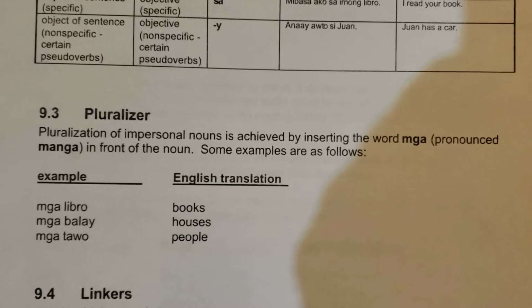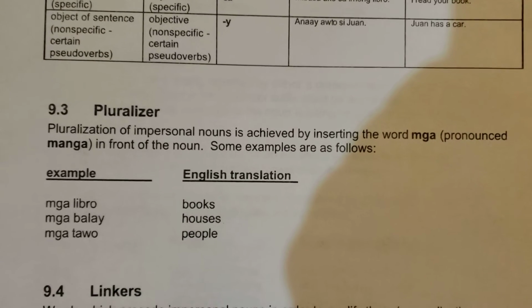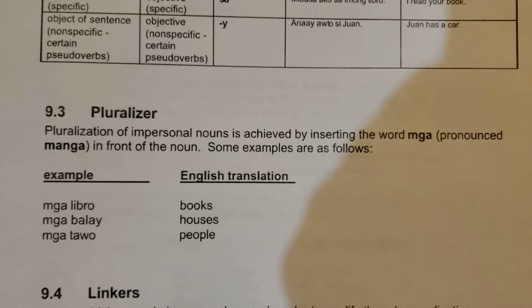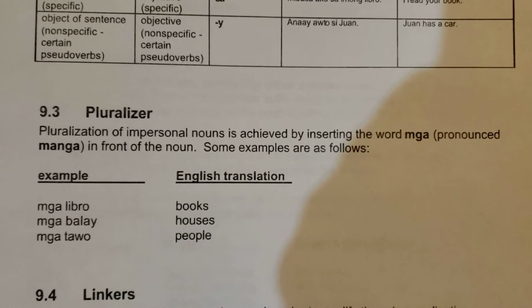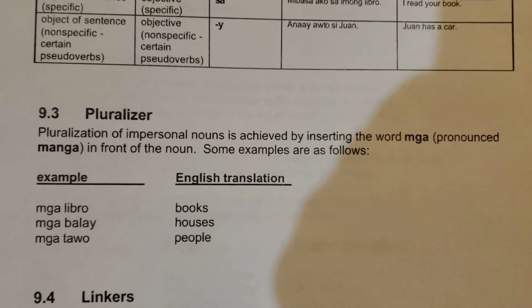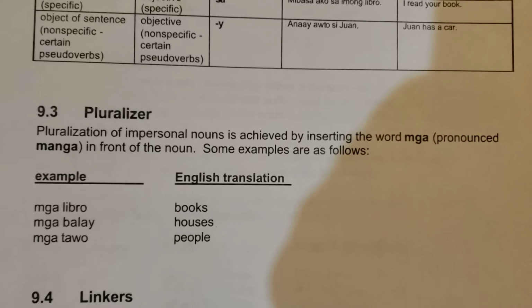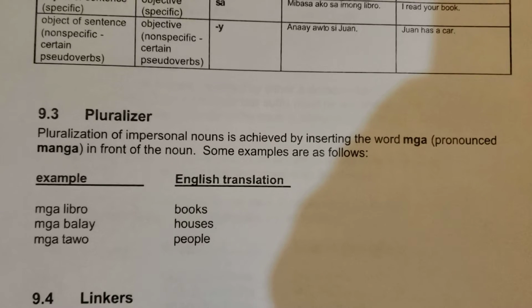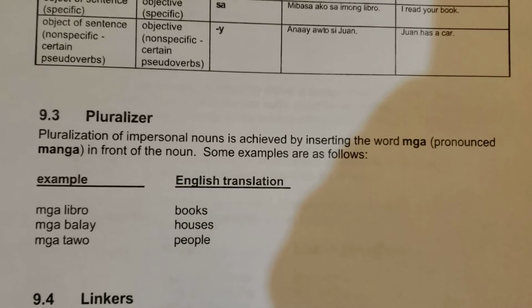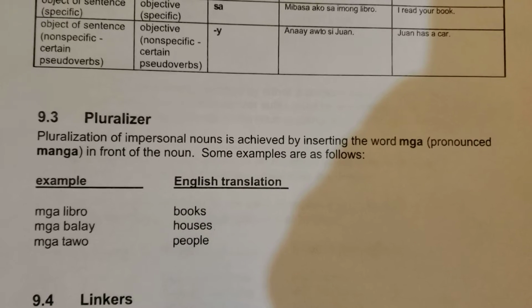Pluralizer. Pluralization of impersonal nouns is achieved by inserting the word mga, pronounced manga, in front of the noun. Some examples are as follows. For example, books, mga libro, houses, mga balay, and people, mga tao.